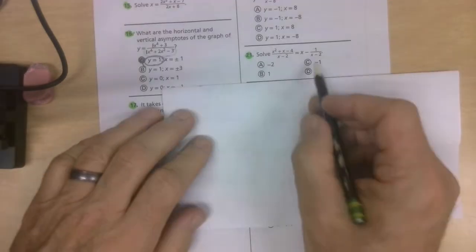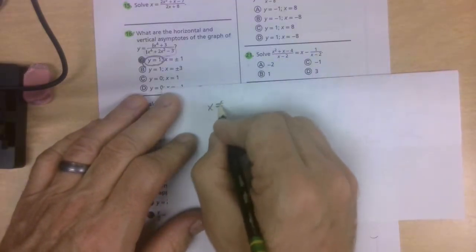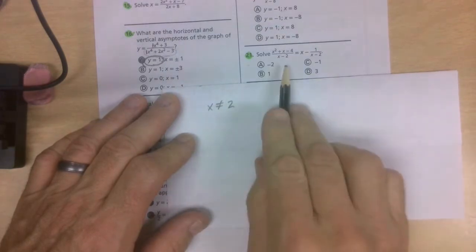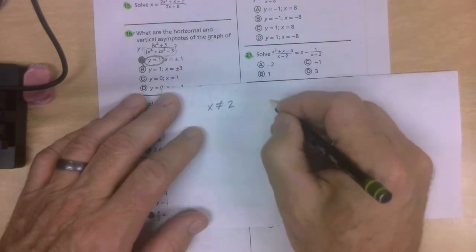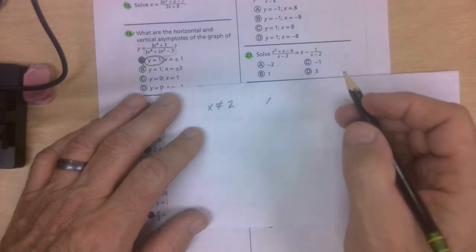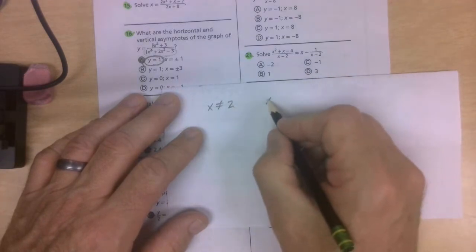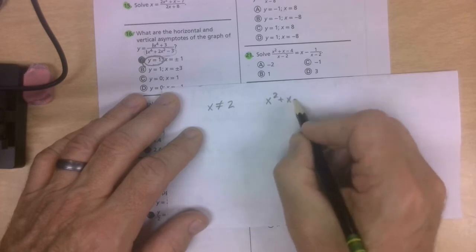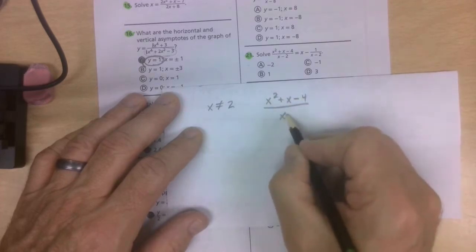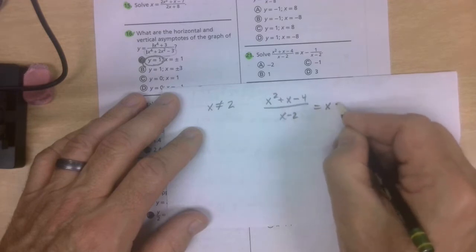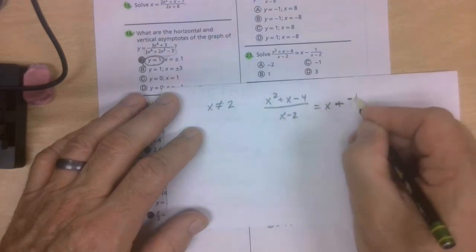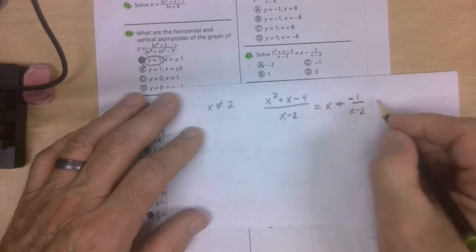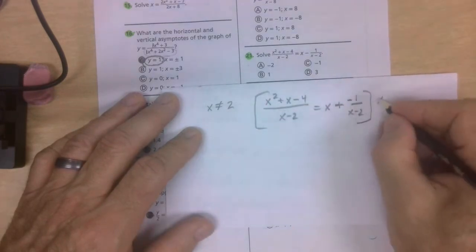Number 21, you can see they're not talking about identifying what x can't be, but you need to be careful right away and say x cannot equal 2 because you might have an extraneous root down the road. Well, what I'm going to do here is take a look at this problem and first of all get rid of those denominators. So I'm going to go ahead and add up so I don't forget that negative. But as you can see, I'm going to multiply by x minus 2.